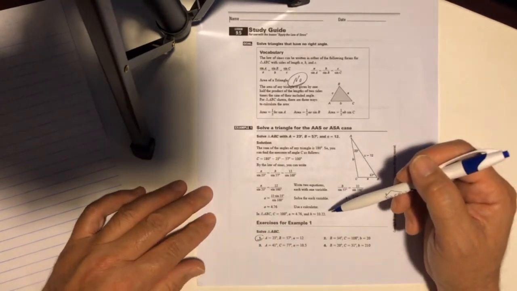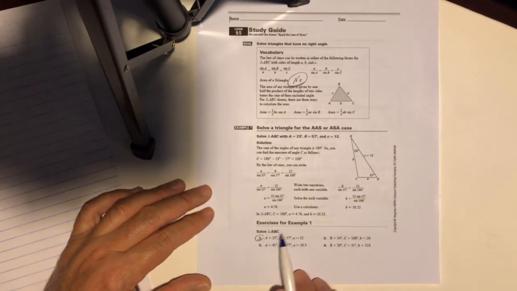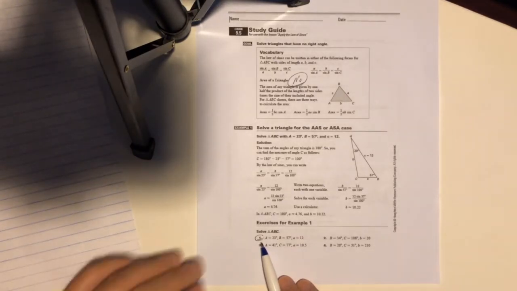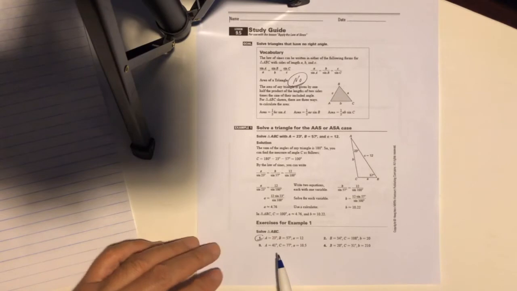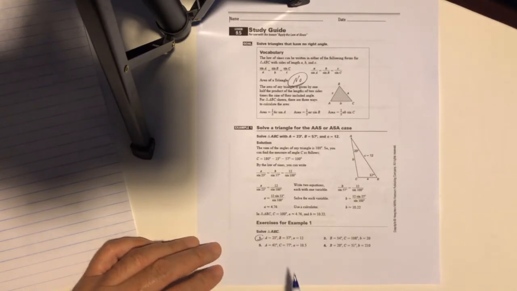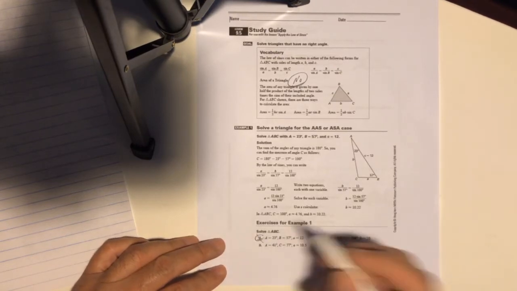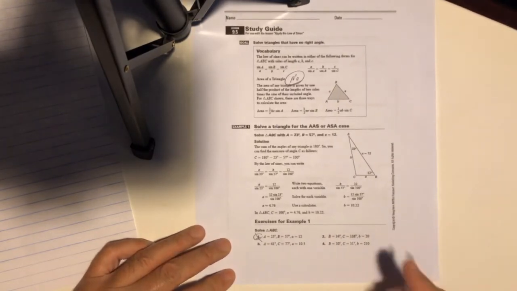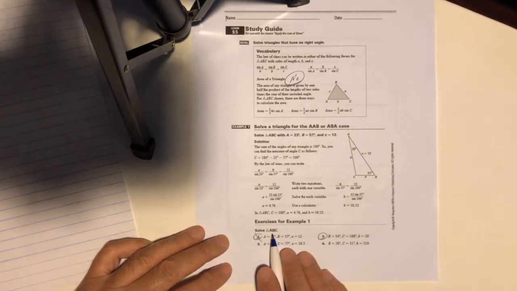So let's get started with number one. Number one is solve triangle ABC. And I'm going to let you do some of the other ones from another sheet of paper, because I've already assigned this one for your homework, but this is the review. So let's do this example here. I think I assigned number one. So I'm going to do some of these even ones for you. For example, I'm going to do number two, and it says solve triangle ABC.